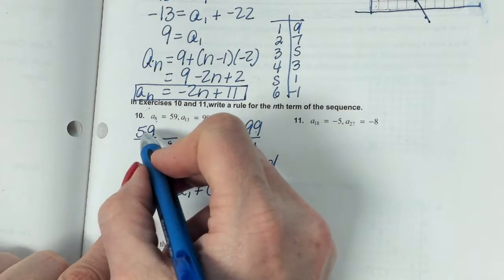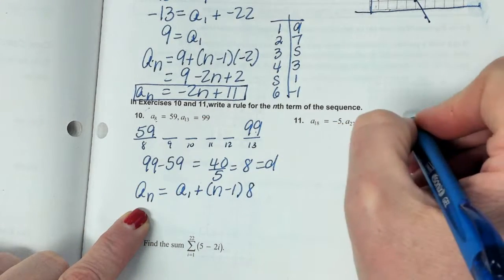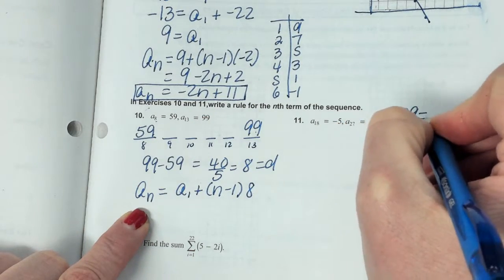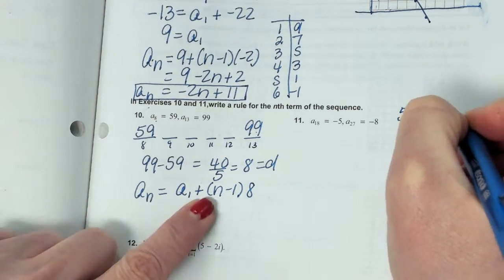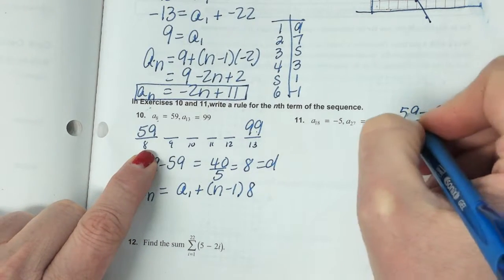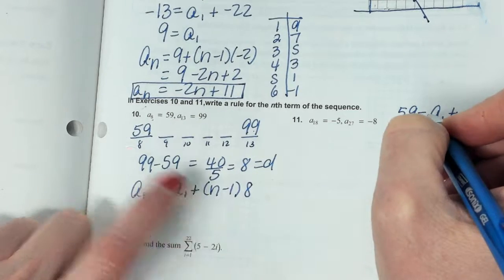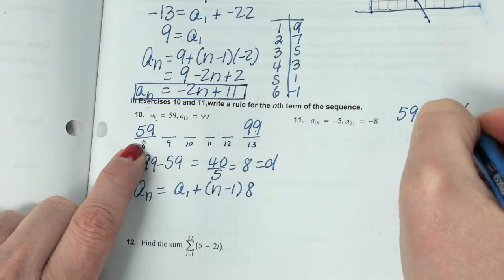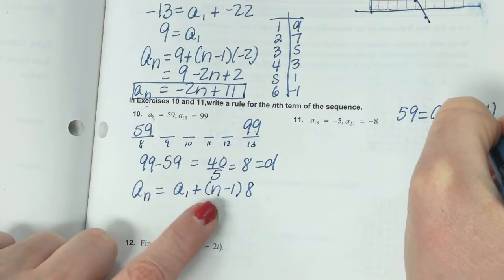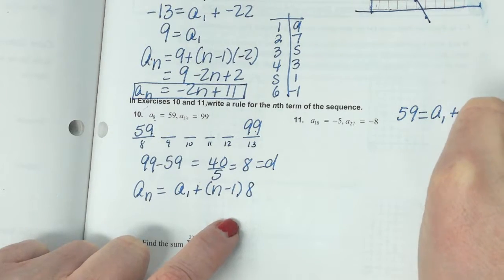I know that when n is 8, a sub n is 59. So 59 equals a sub 1 plus 7 times d, and I know what d is.